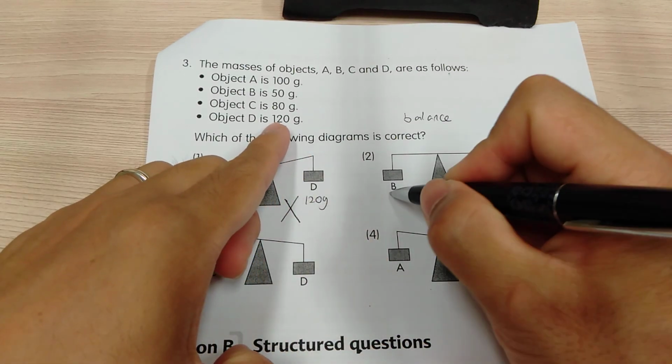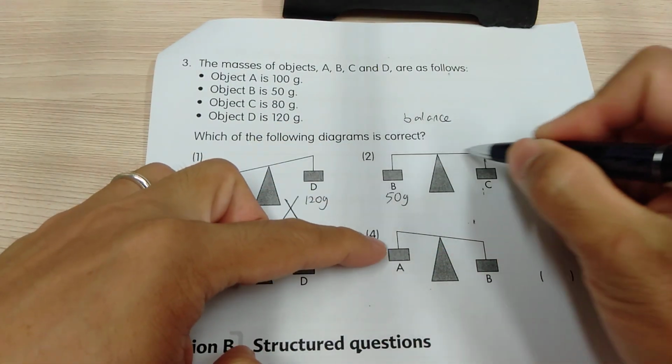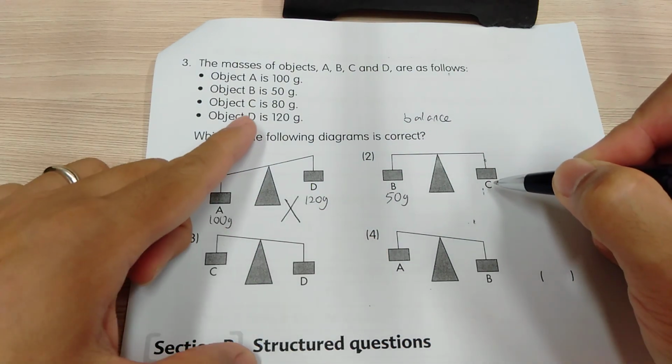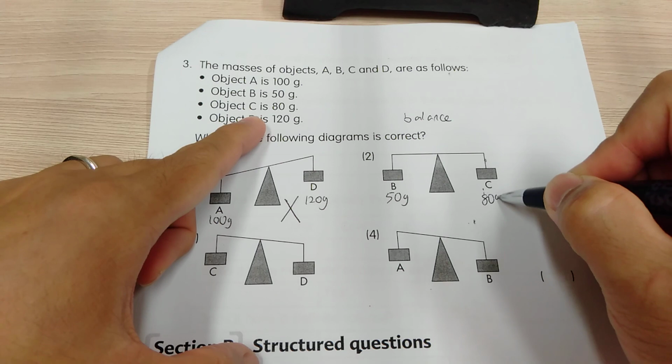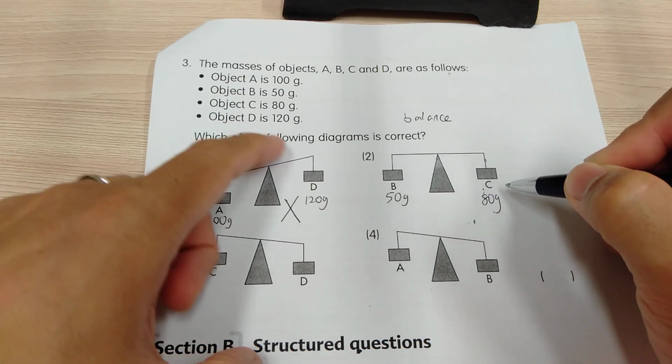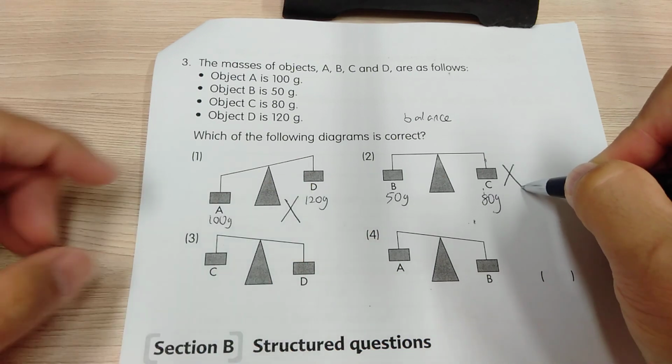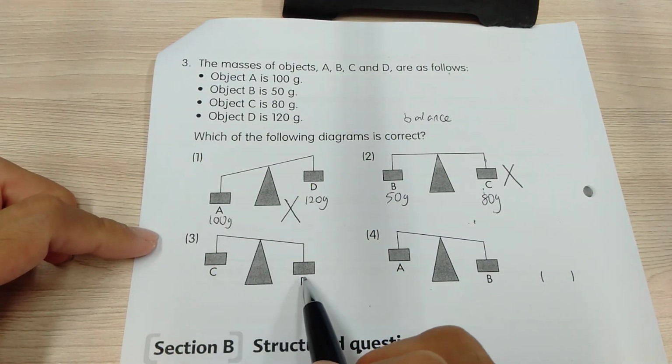B is of 50 grams, and if this is balanced out, then this must also be 50 grams. But unfortunately, it is not. It is at 80 grams. So this picture doesn't show the real situation if you actually do this experiment. So this is wrong. Next one, C and D.